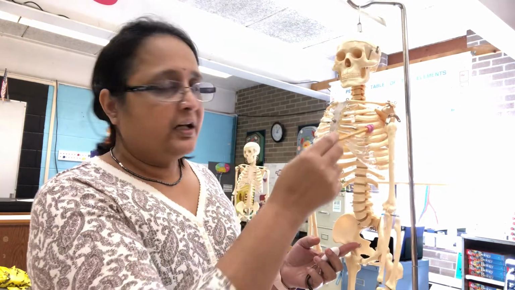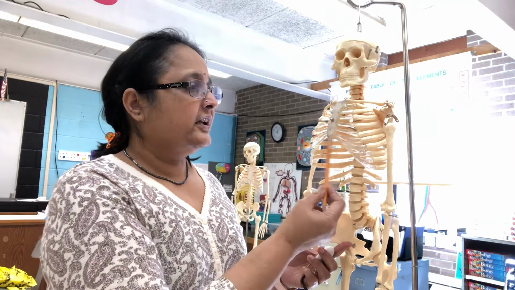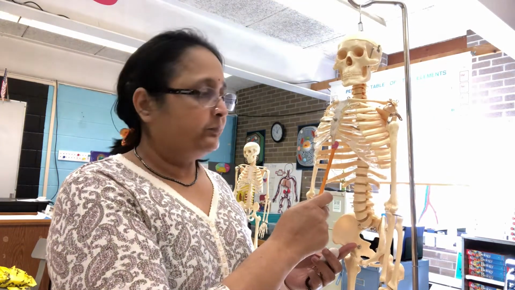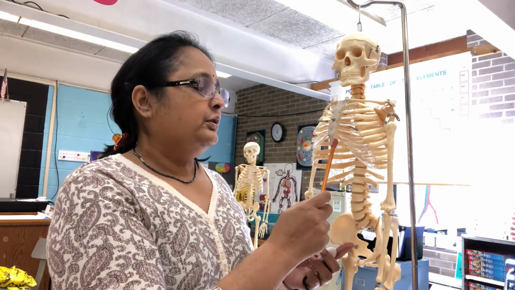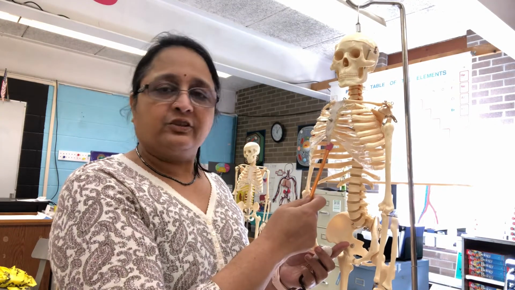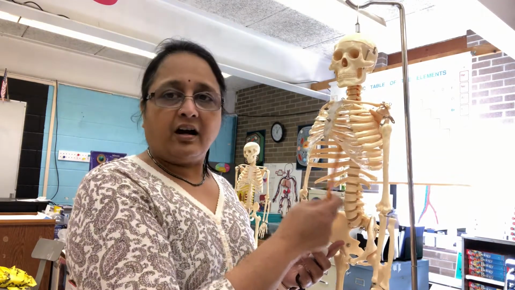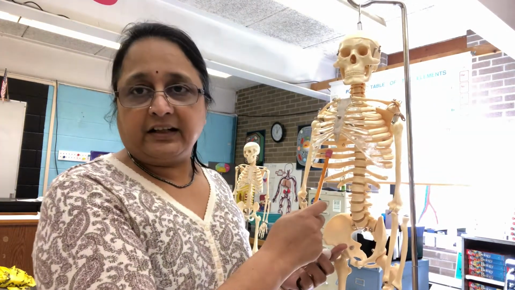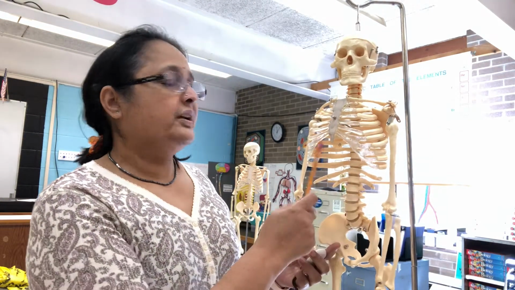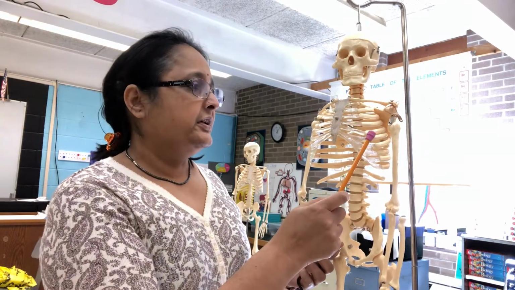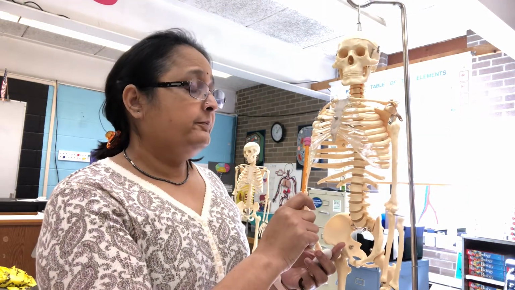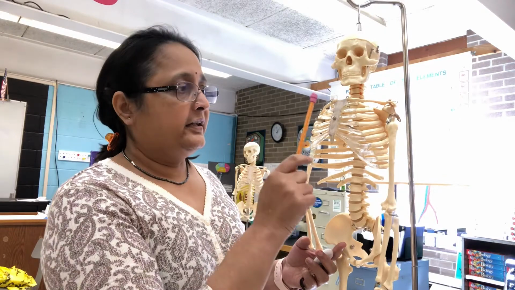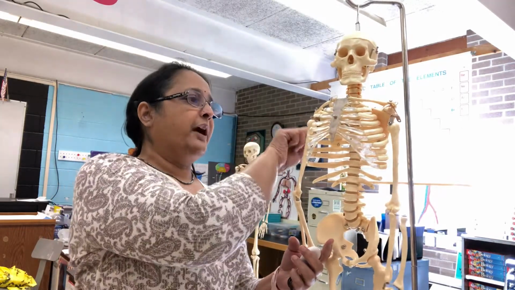Together they form the rib cage, where internal organs are protected. In the thoracic region you will see the heart and the lungs. The lungs and heart are vital organs, protected by the rib cage formed by the ribs, with the sternum in front and the vertebral column at the back.